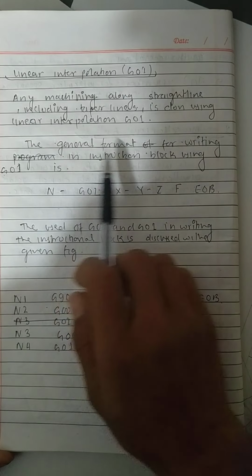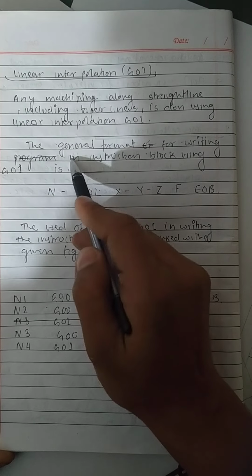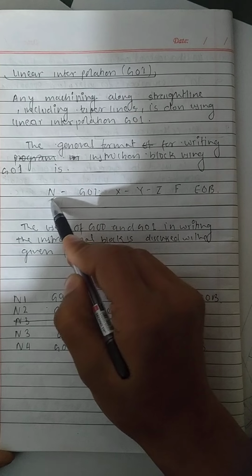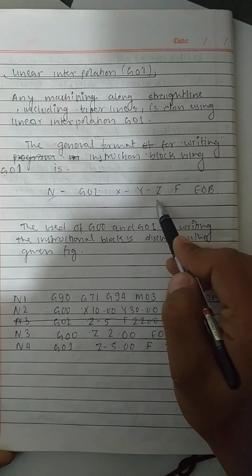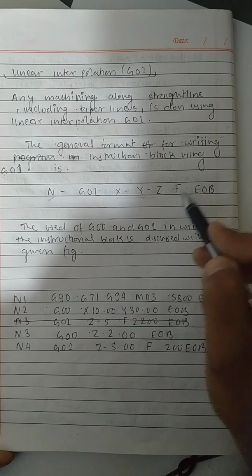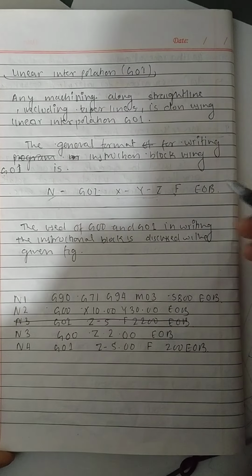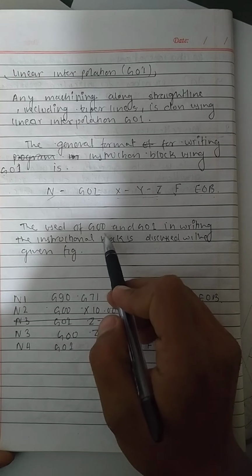The general format for writing an instruction block using G01 is: first of all, the sequence number, then G01, the preparatory function, then X, Y, Z, the coordinates, then F. What does F designate, guys? Tell me. This is the feed rate. And then EOB.